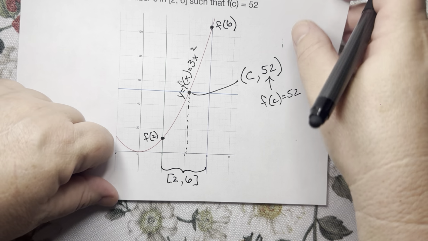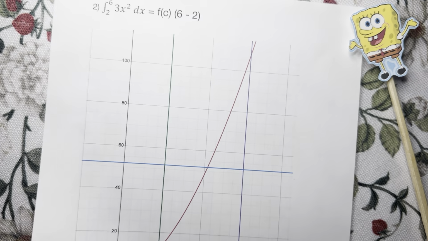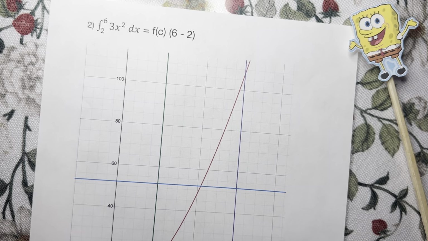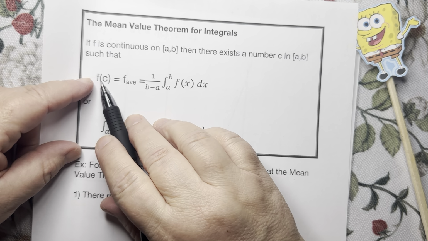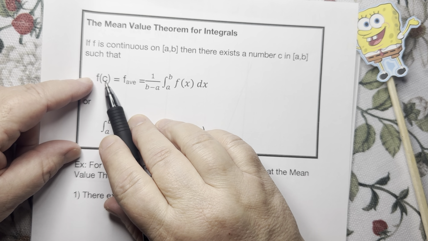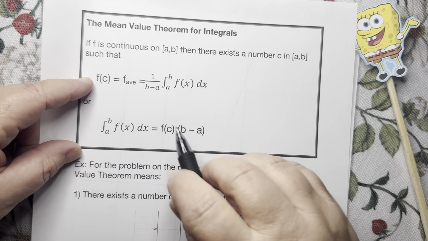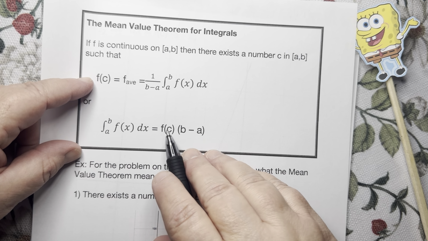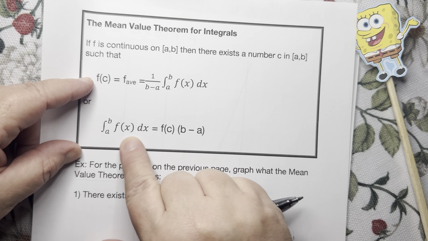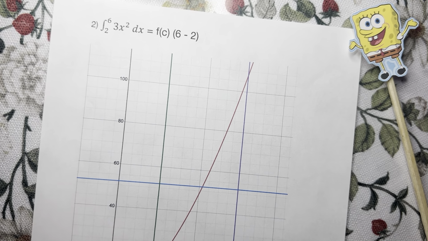Okay, I got one more thing I want to try. So let's come back over here. The average, which is f of c. So there's a value of c that equals this. But that also means that if we multiply both sides by b minus a, f of c times b minus a is what we get for the integral. What in the heck does that mean?